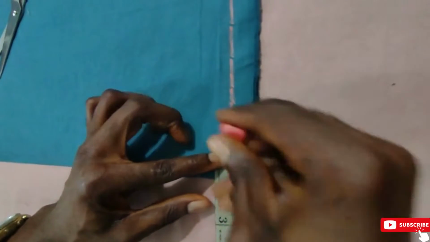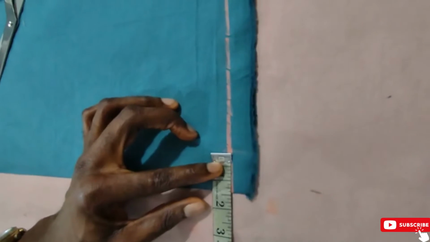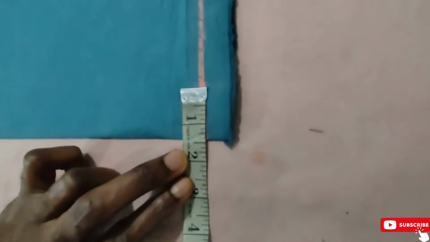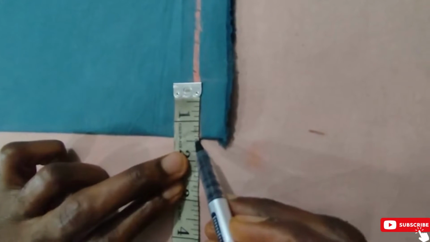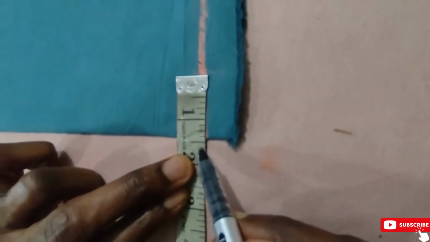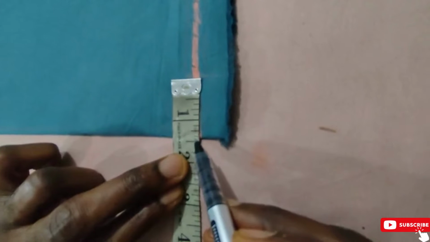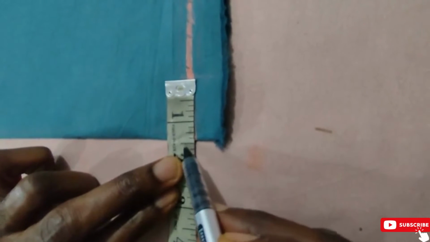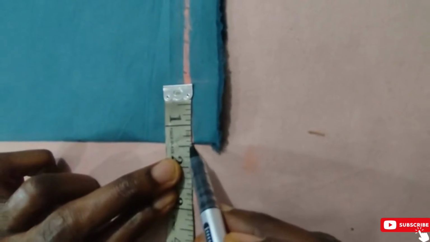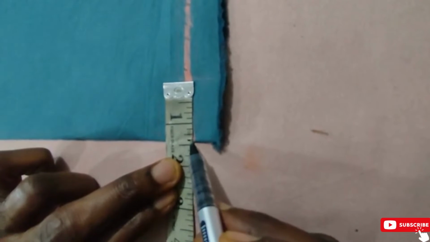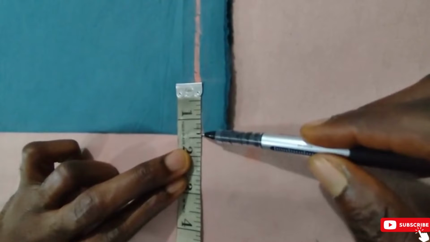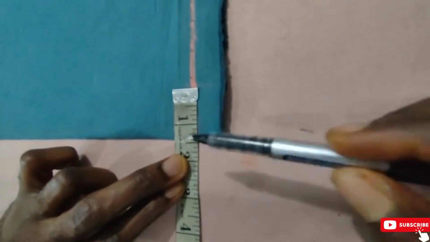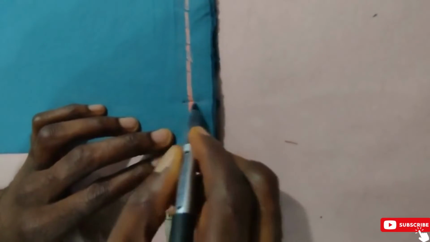Okay, this is 1.3. Take note, the line before the half is 1.3. Remember, this is 1.5, right? So here is 1.3, and this is 1.5. So we'll mark there. So this is 1.3. All right.